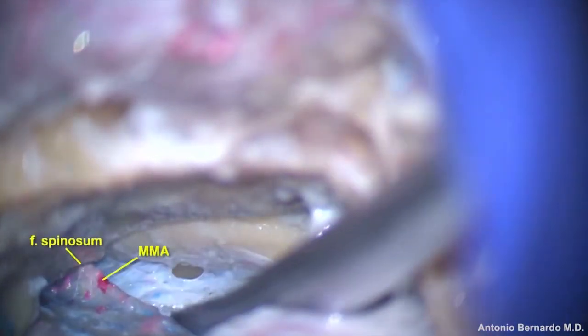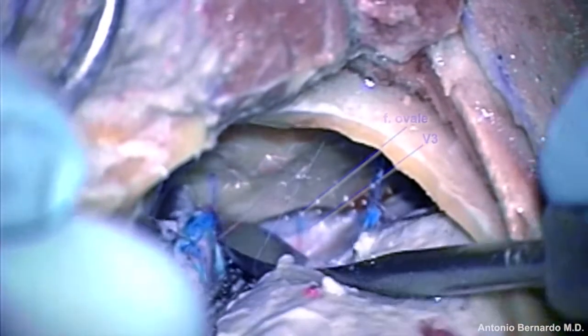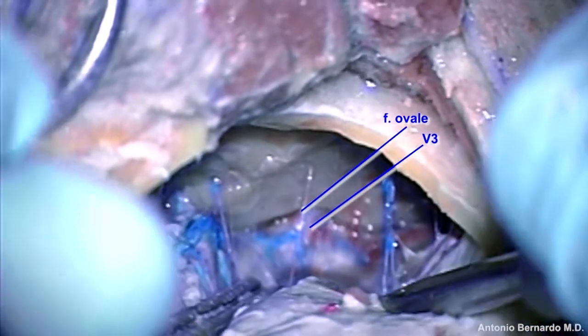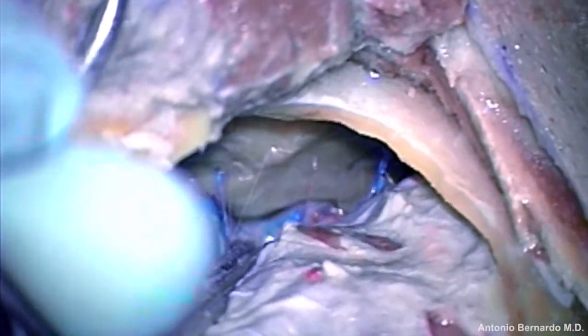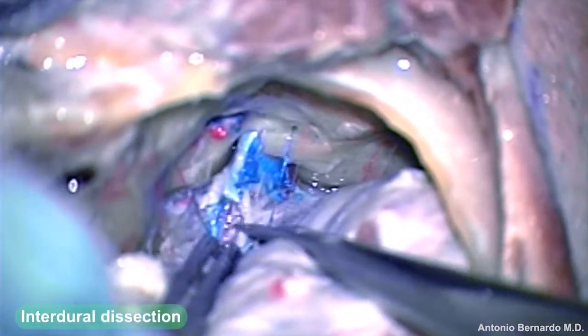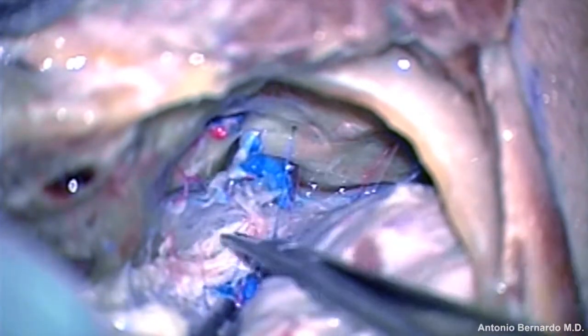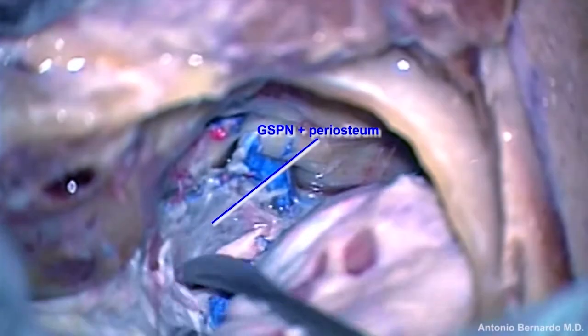The first target is to identify the middle meningeal artery and foramen spinosum, and V3 and foramen ovale. The middle meningeal artery is identified and cut, and interdural dissection is continued between the periosteum and the dura propria of the temporal lobe. The dissection continues anteriorly and posteriorly, leaving the periosteum on the floor of the middle fossa.